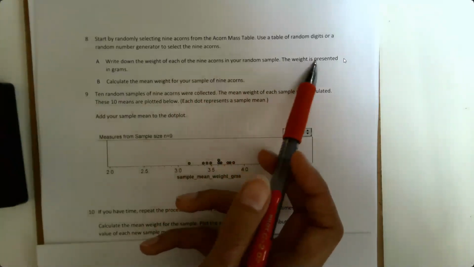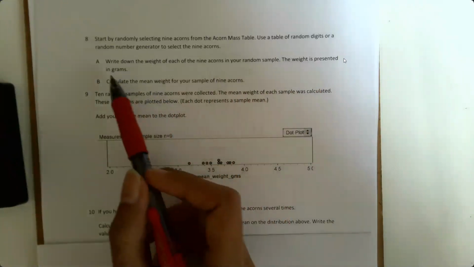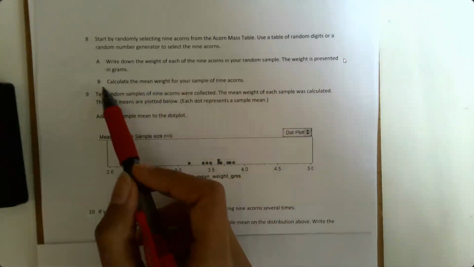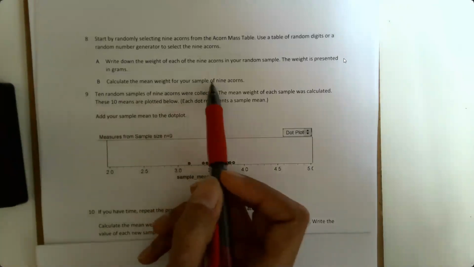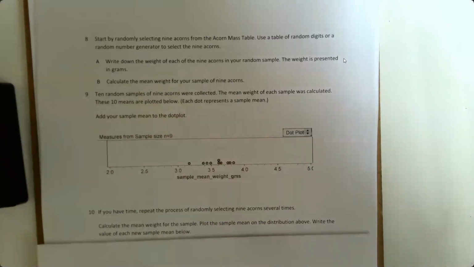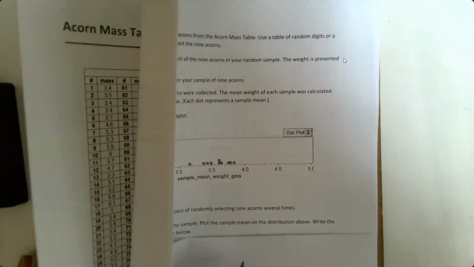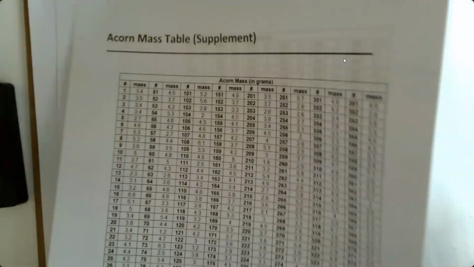The weight is presented in grams. And B, calculate the mean weight for your sample of 9 acorns. Okay, so let us take a look at our data at the end of our lecture using these tables.